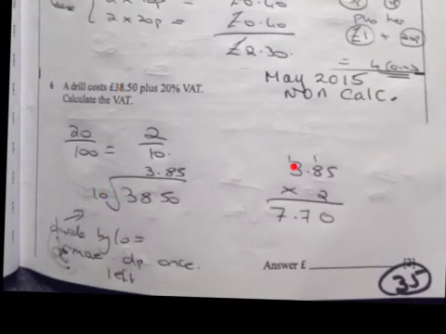So then you've got your 3.85, you multiply it by your 2. So 2 5s is 10. Put down your 0, carry your 1. 2 8s is 16 and 1 is 17. And then put up your 1. 2 3s is 6 and 1 is 7. Decimal back in. So the VAT for that would have been £7.70. Now just watch, sometimes they might then ask, what's the new price? So the new price would have been your 38.50 plus your 7.70. Just watch for that type of question.